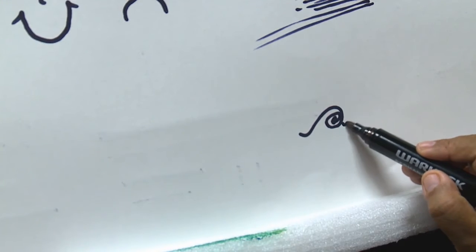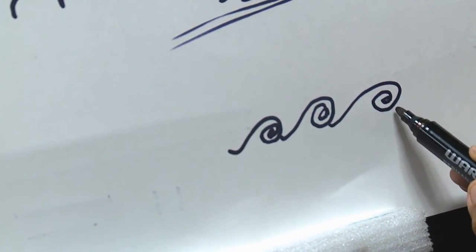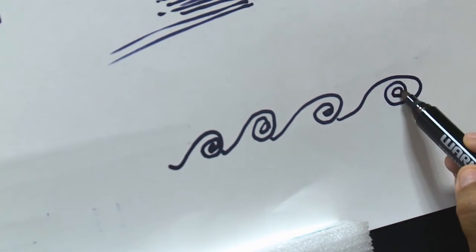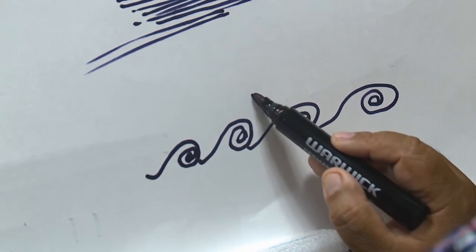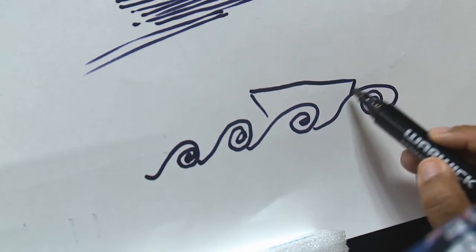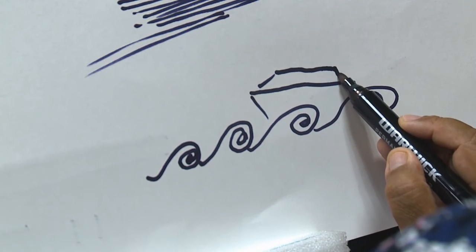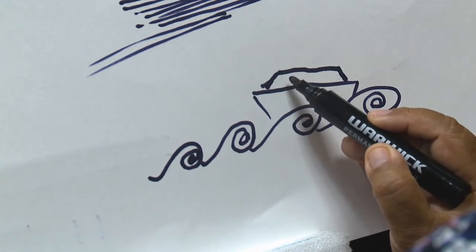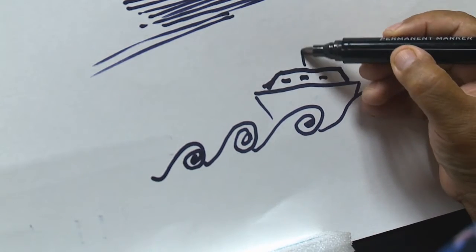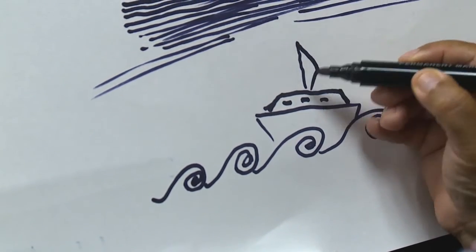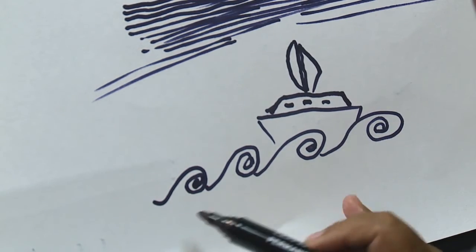And lastly, the use of spirals. Spirals can create a very rough sea. You can see a boat there on the sea, and by using the spirals, it creates a rough sea. When the sea is rough, you can use the patterns or lines of spirals.